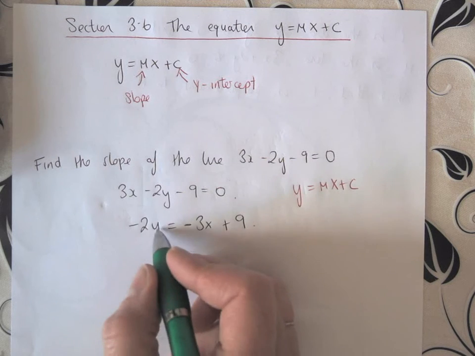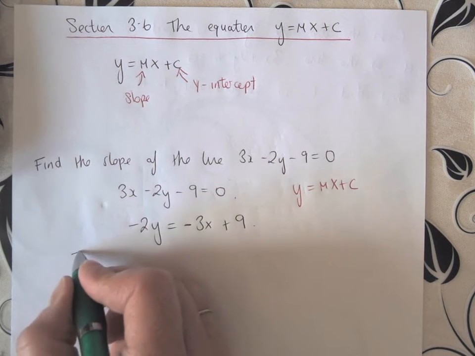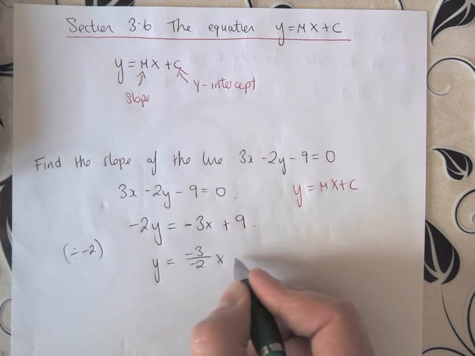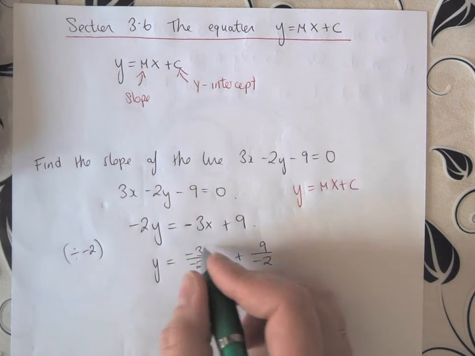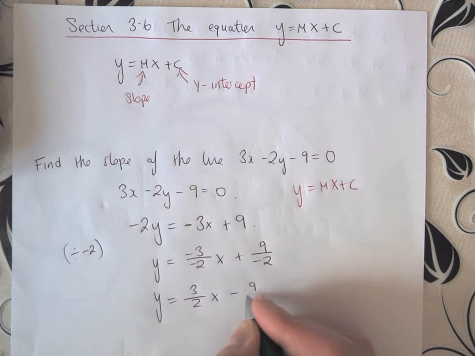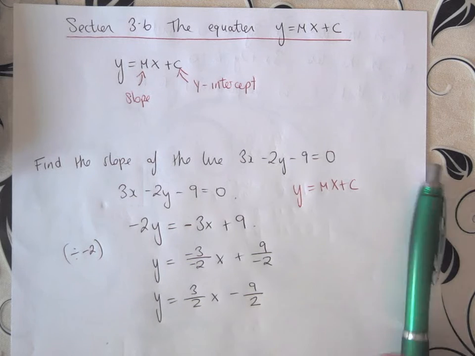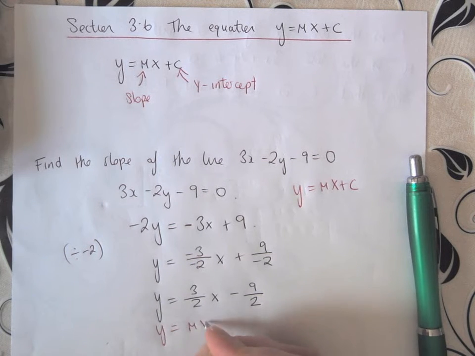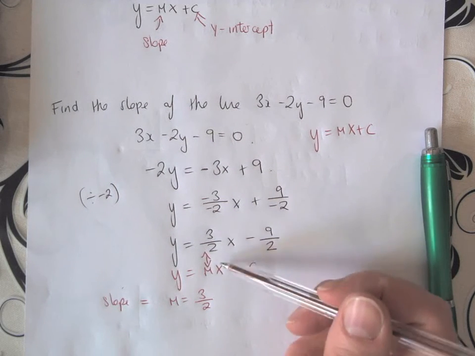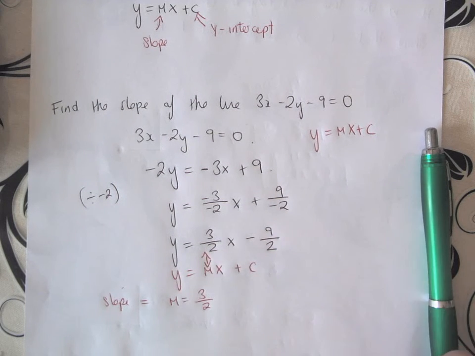Now I want a single y, and I don't want a negative, so I'm going to divide everything by minus 2. So y is equal to minus 3 over minus 2 x plus 9 over minus 2. Now stick that into your calculator if you're not sure, but a minus over a minus gives a plus. So my slope is the m, the number that's with the x, so it's 3 over 2. Okay.